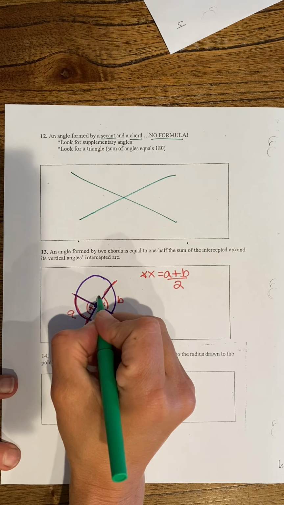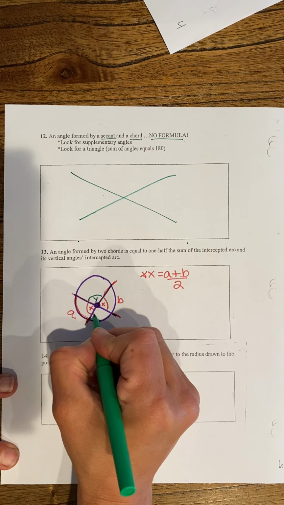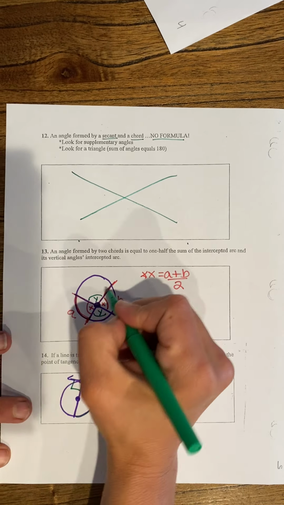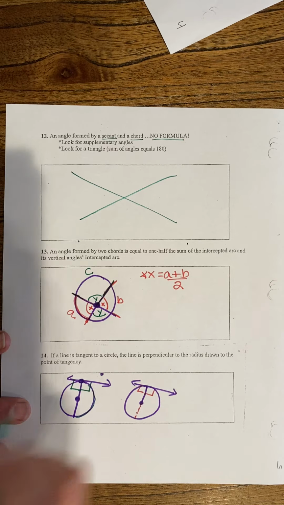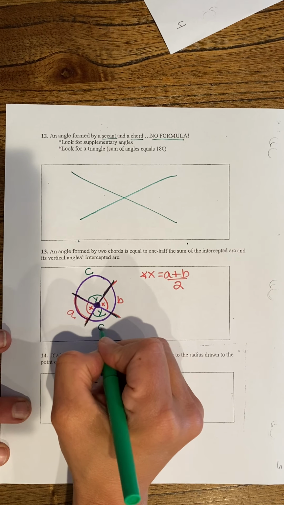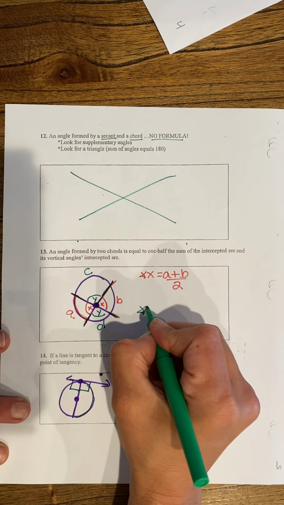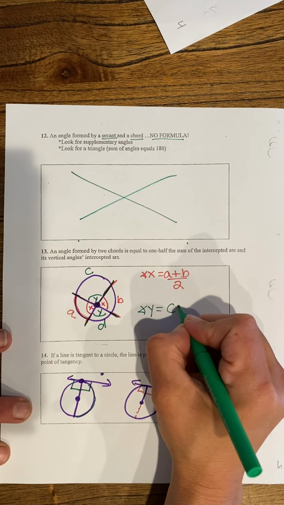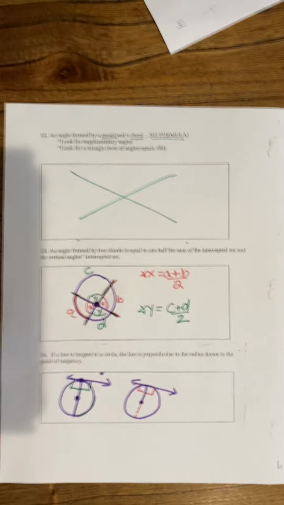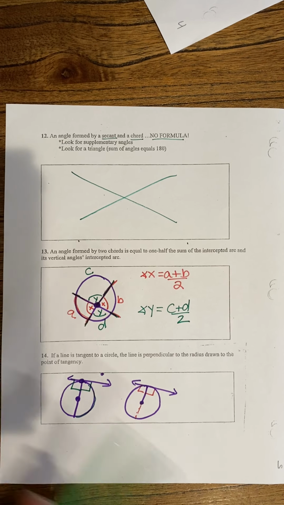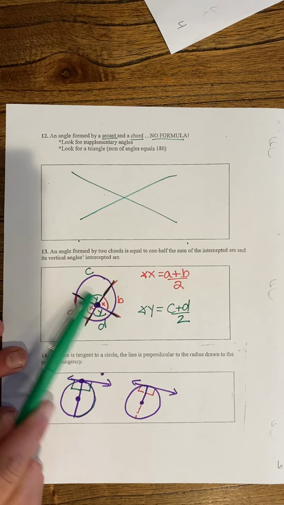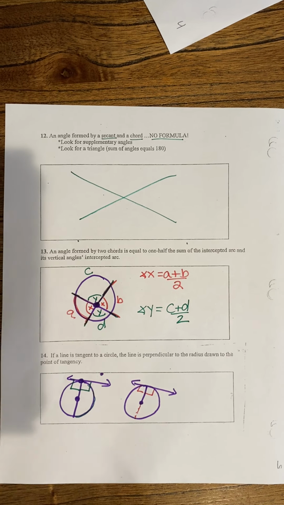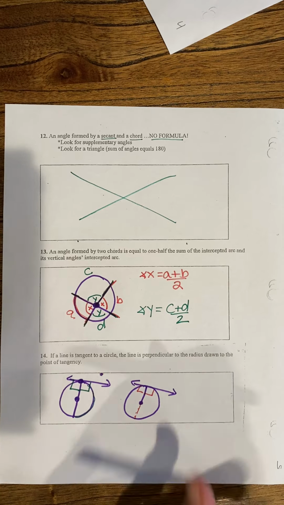Now, if the angle I wanted, let's say it was this angle, let's call this angle Y here. Do you see? For this angle Y, I would need this arc here, let's call it C, and I would need this arc here, let's call it D. So if I wanted angle Y, it's the other 2 arcs I would be adding. Okay? Again, if I really needed angle Y, I still could find angle X first, and then it's just supplementary to angle X, so I could do that as well. All right, so let's just finish up with that example.